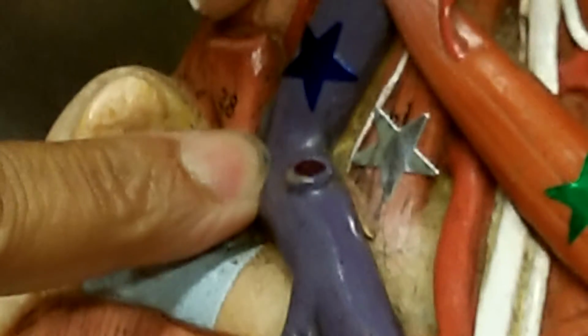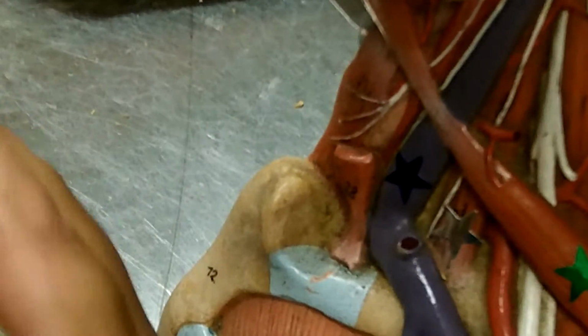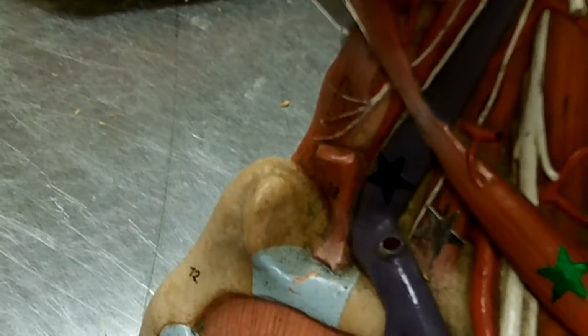When both the internal and external jugular merge together, they then form right here the brachiocephalic vein. The two brachiocephalic veins from both the left side and the right side merge together at basically this point right here of the sternum, and then form the superior vena cava.